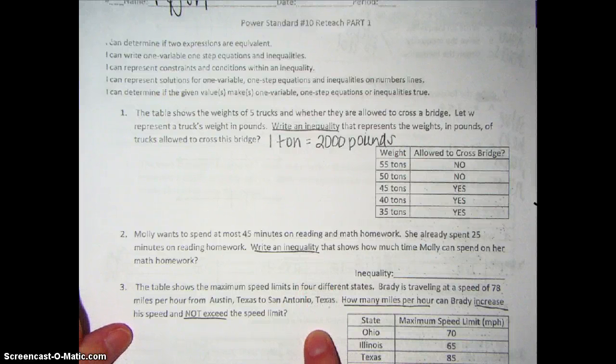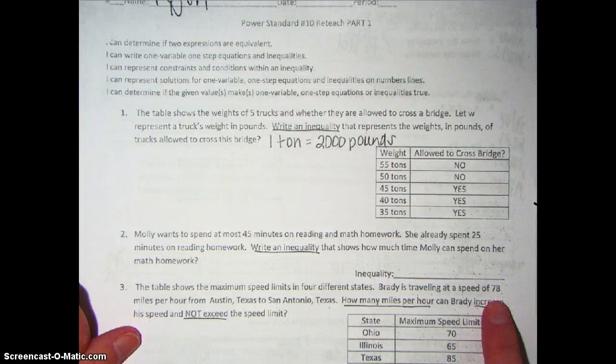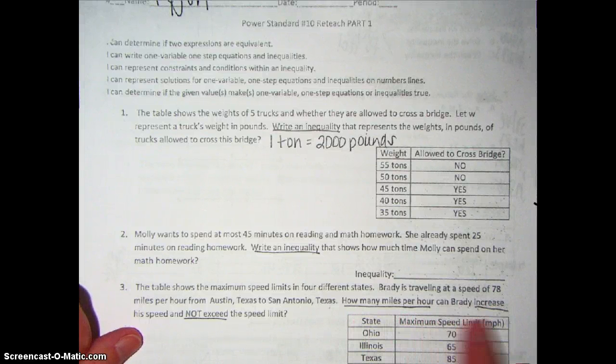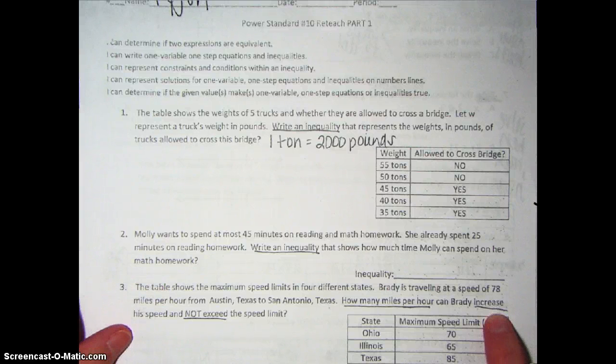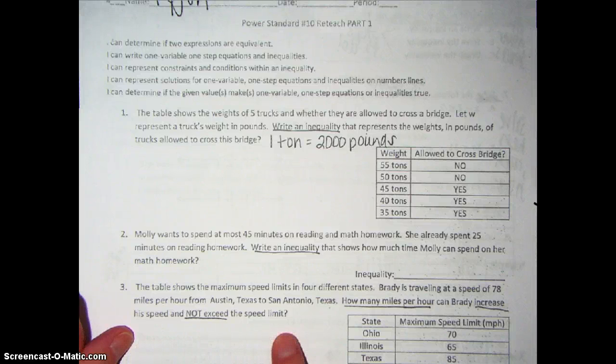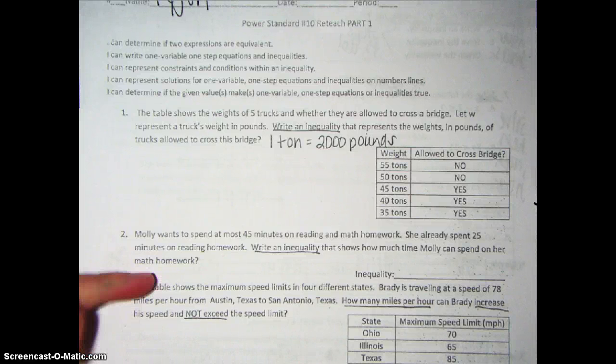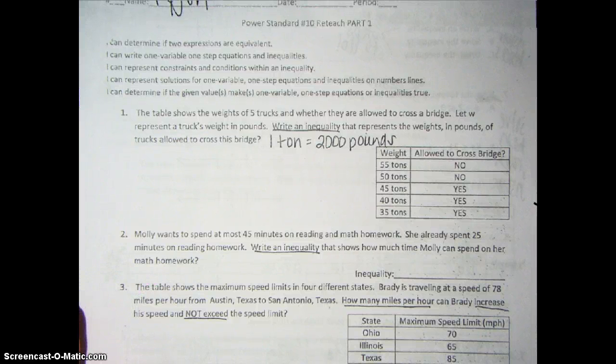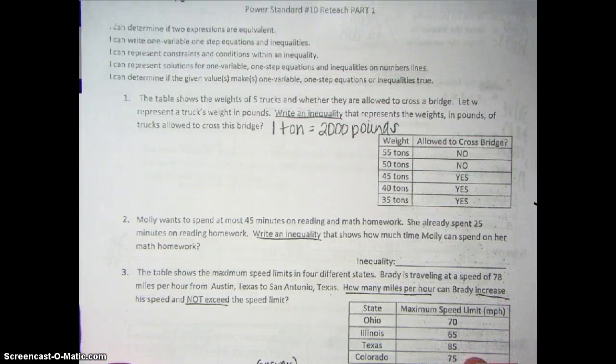Then, number 3, the table shows a maximum speed. So it's giving you how many miles he's traveled. How many miles per hour can Brody increase? So it wants a maximum amount of increase for his speed and not exceed the speed limit. So you have to read the instructions and determine what state he's in and write an inequality. Or you could write an inequality if you wanted to, or just write the amount of speed that he can increase, a maximum.